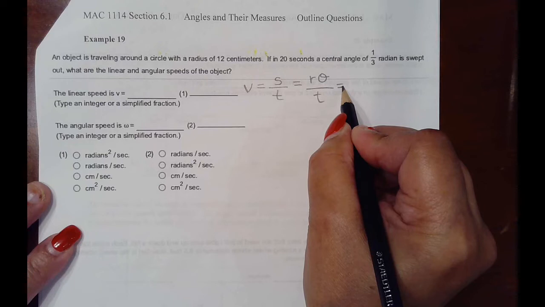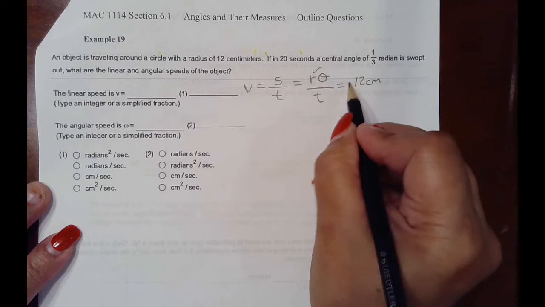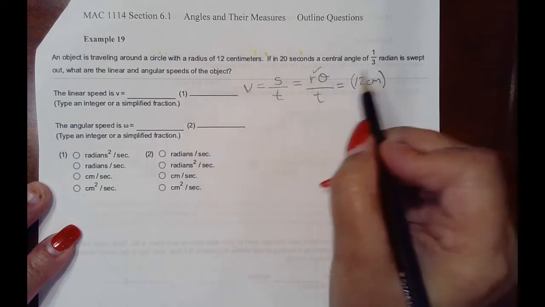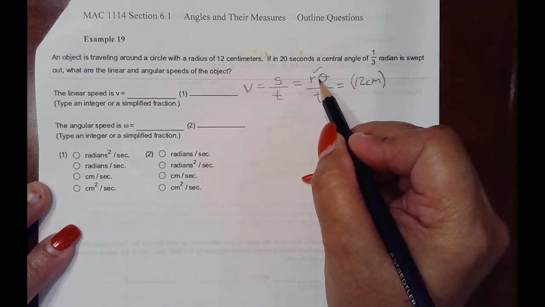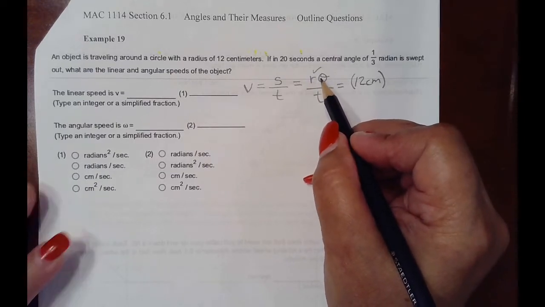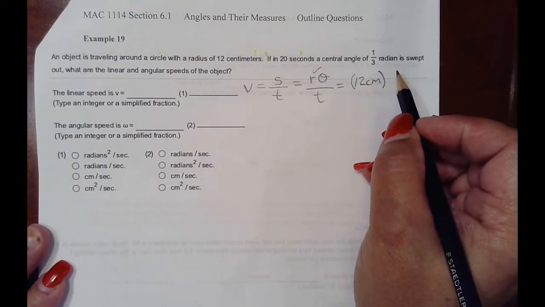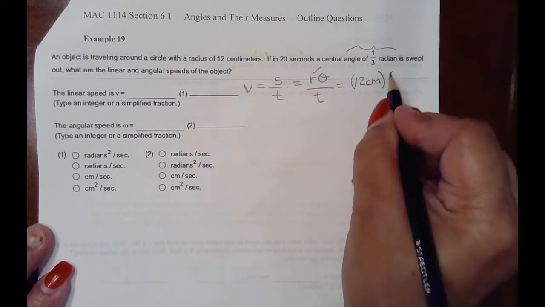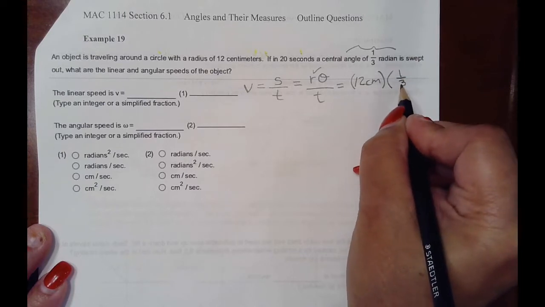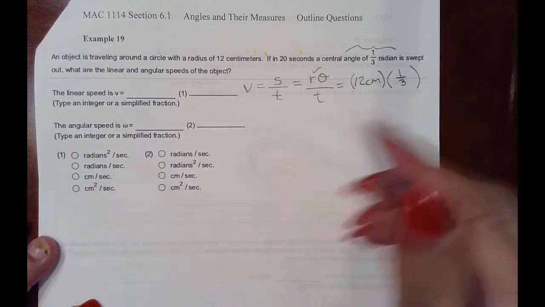Okay, so the radius here is 12 centimeters. I just plugged in for that. The central angle, which is what theta is in all of these problems, whether you're doing arc length, area of a sector, or linear or angular speed, that theta stands for the central angle, has to be in radians, which it is. They've given it to us in radians, so that's just 1/3 of a radian, and you don't have to write that unit unless it's the only unit in the problem, then you can keep it in there.